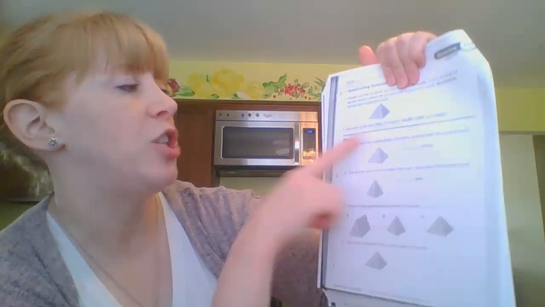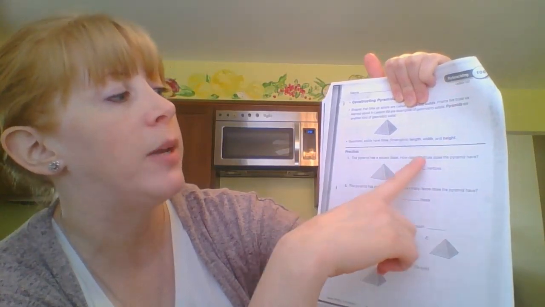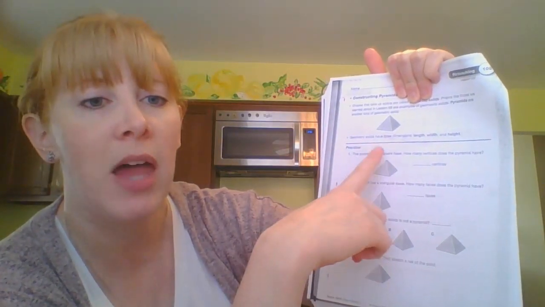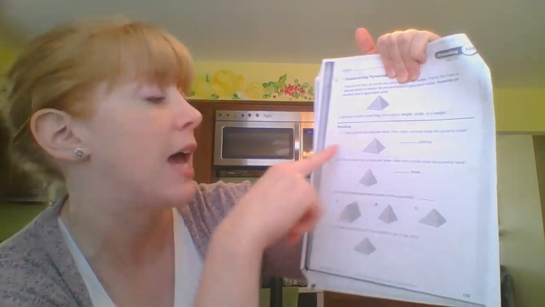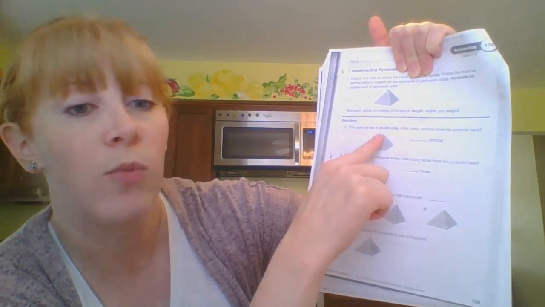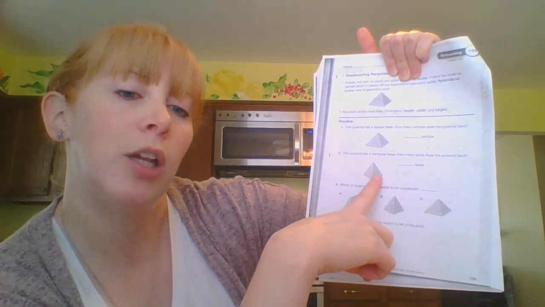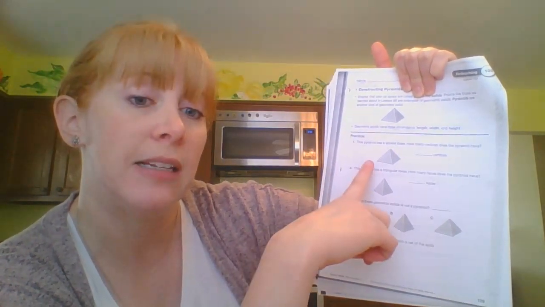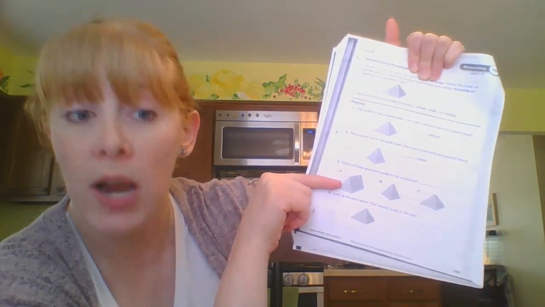Then they have a couple of questions. This pyramid has a square base, so it's a rectangular pyramid. How many vertices does it have? Count the ones on the bottom, but don't forget to count the apex at the top. That is a type of vertex. This pyramid has a triangular base. How many faces does it have? So the rectangular base asks you about how many vertices. Triangular pyramid asks you about faces. Then which of these geometric solids is not a pyramid? They all have triangles in them, but one of them is a triangular prism, not a pyramid.